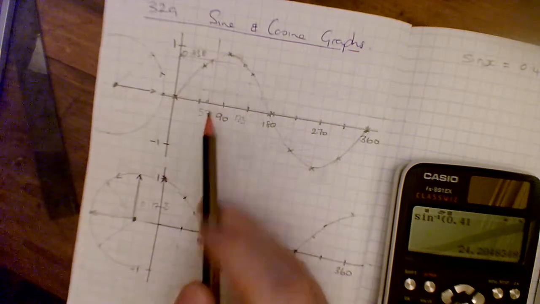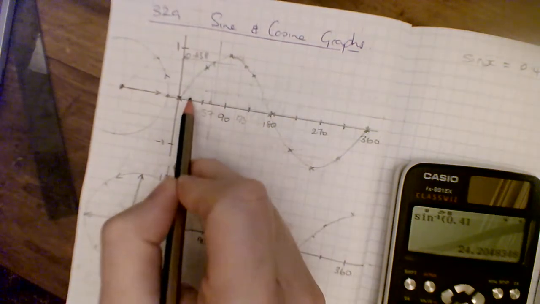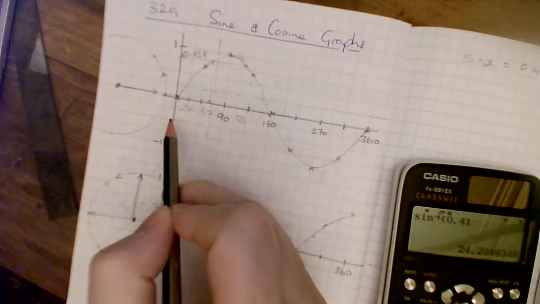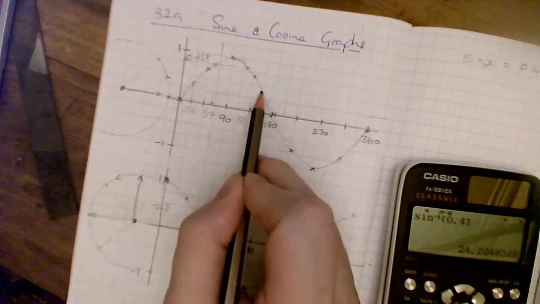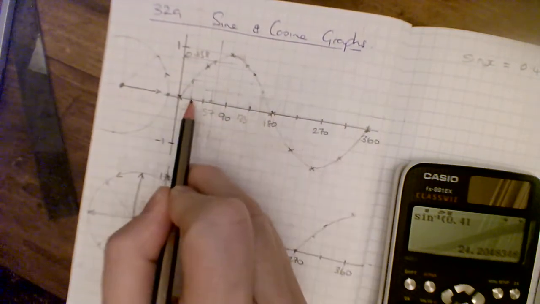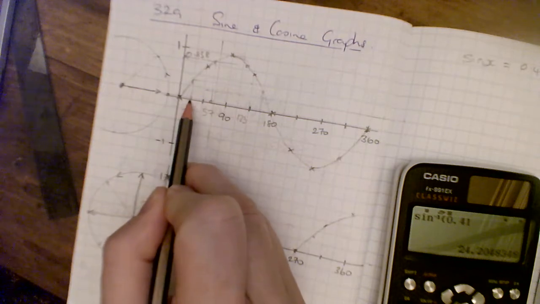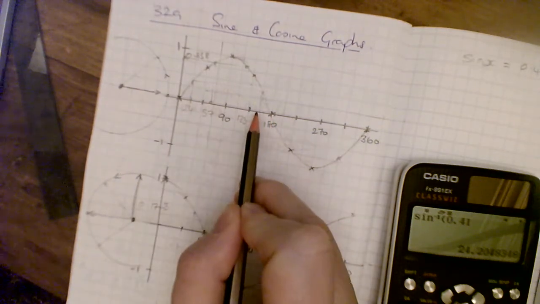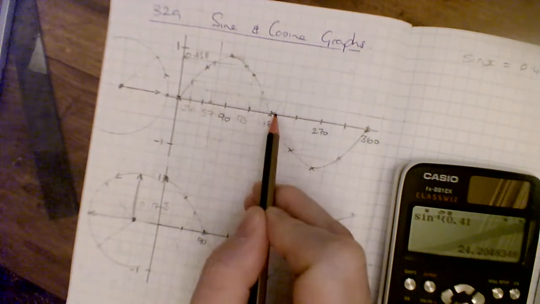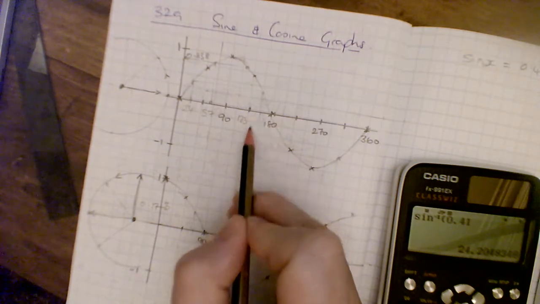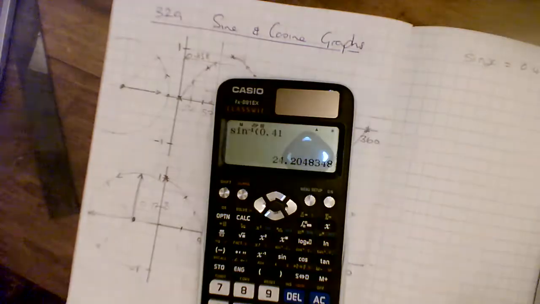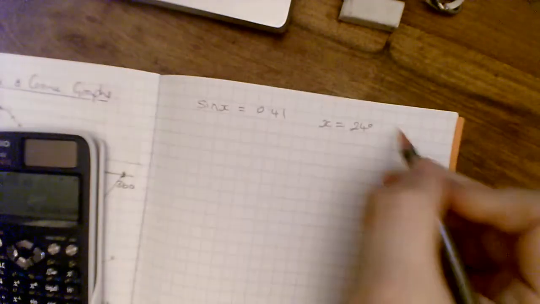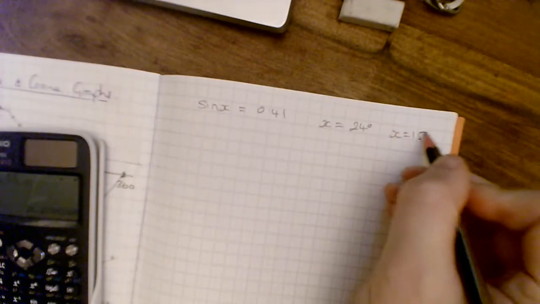So if I look at where 24 degrees is, it's going to be down here somewhere. For the 24 degrees mark, it's going to hit here, but it's also going to be there as well. Now 24 is 24 after the 0, so it's 24 back from 180. So I'm thinking that's going to be 156 there. So I'm going to put x equals 156 for that one.